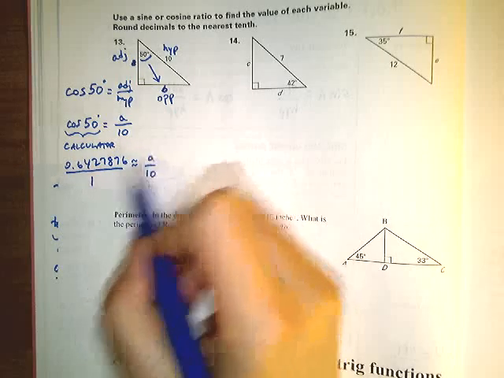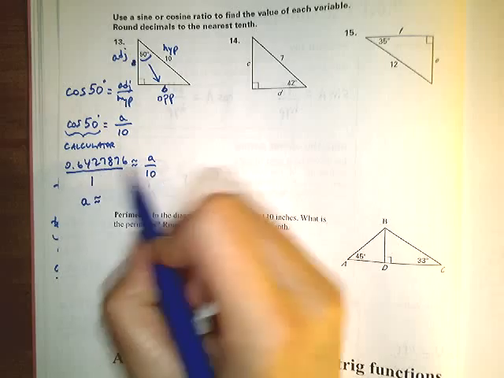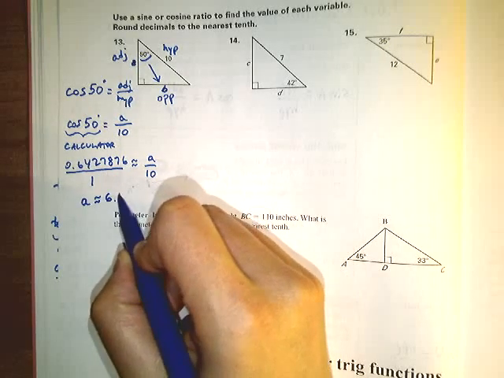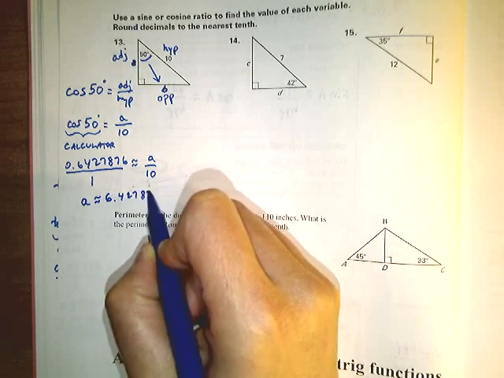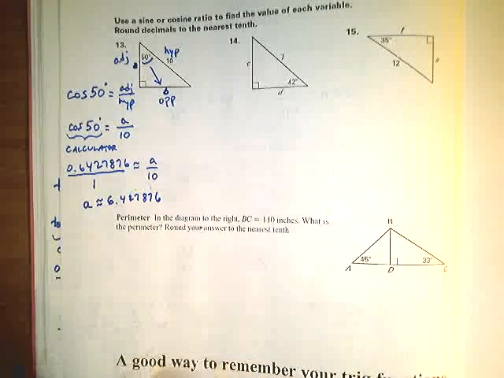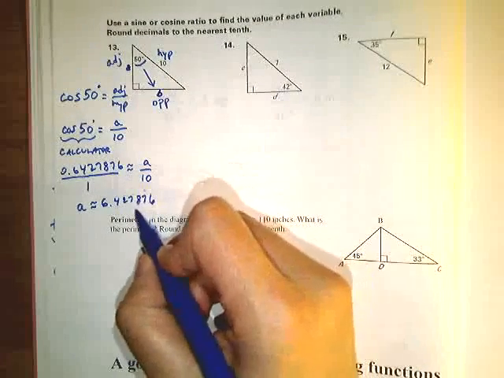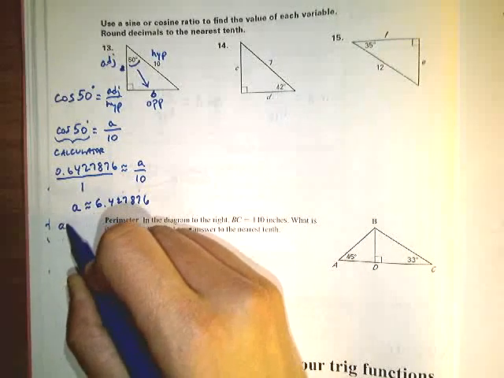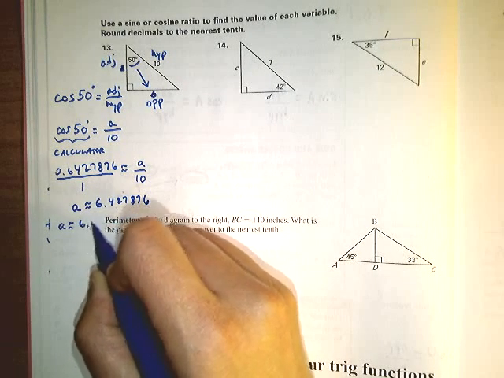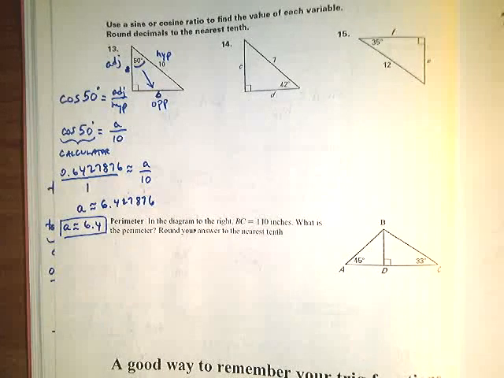So 1 times A is what we get when we multiply that way, that's A. And then this decimal times 10 would be 6.427876, right? Multiplying it by 10 moves the decimal over 1 spot. So what they want us to do is round to the nearest tenth for our answer. So I have an A value of about 6.4 for number 13.